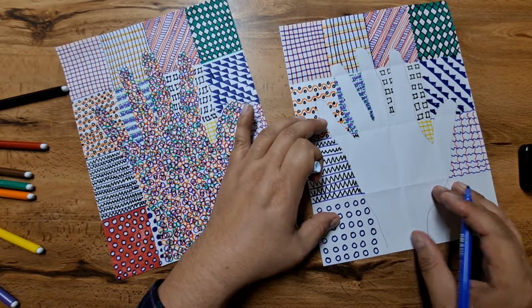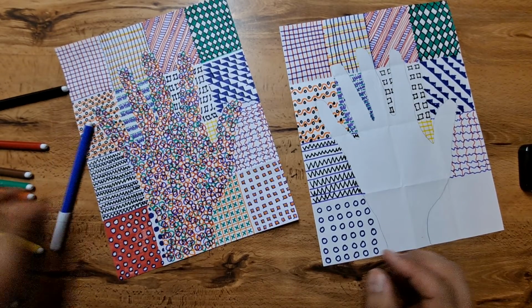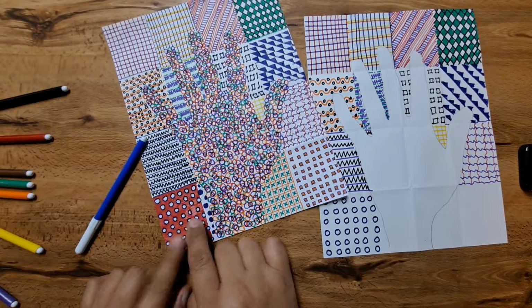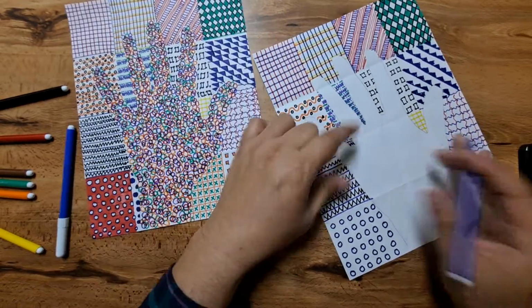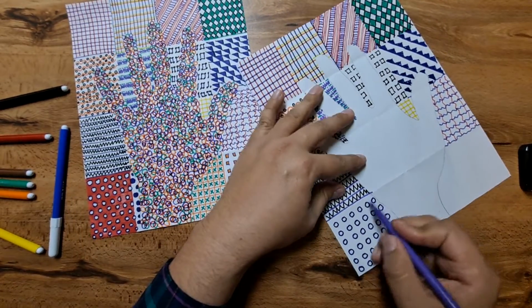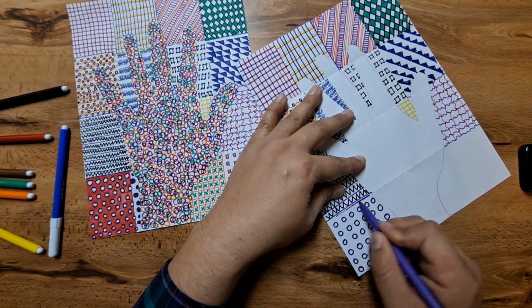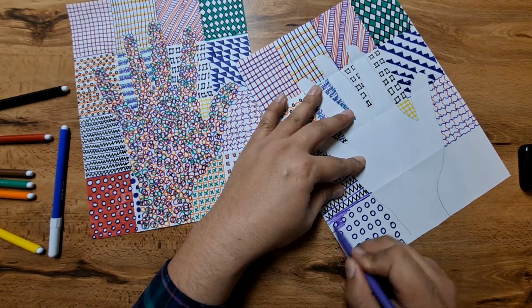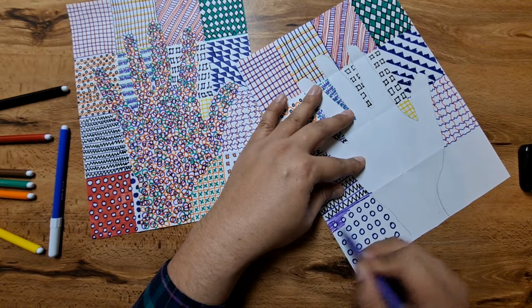All right, so this one is red. I'm gonna use purple only because my red is running low. Okay, so basically you're just going to color in between.